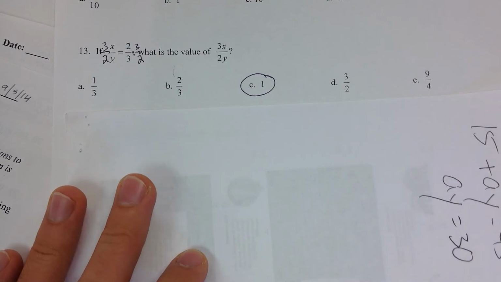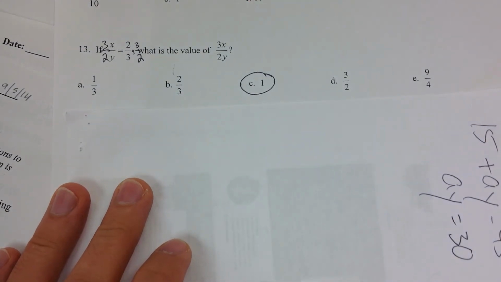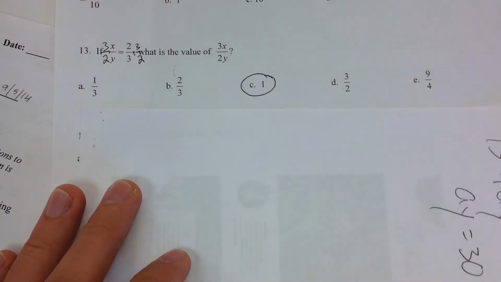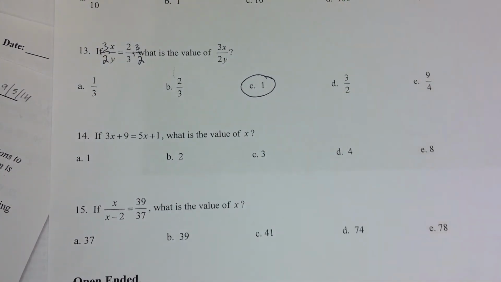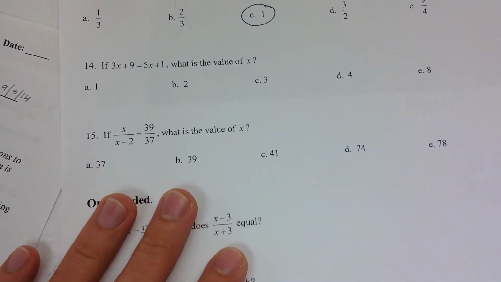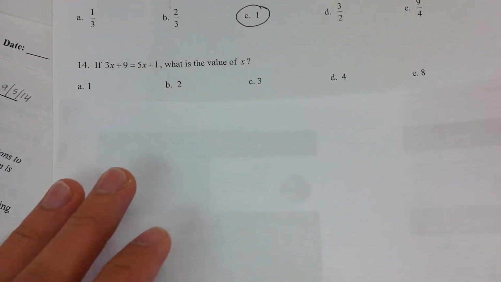Okay? 55, right? Good. Next random victim, helper. Darian. Number 14.